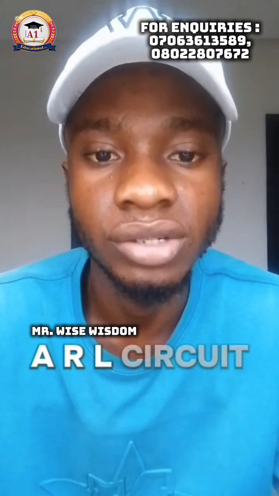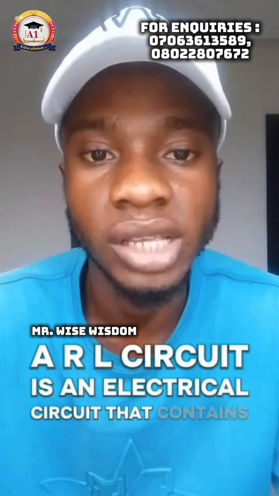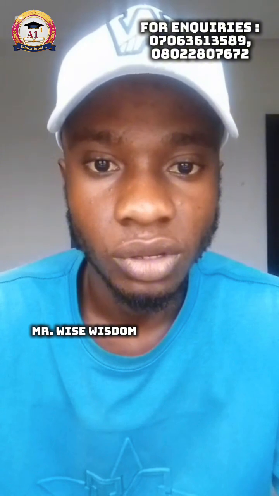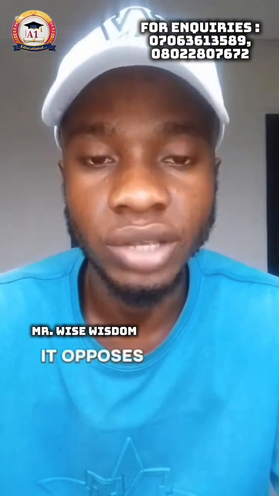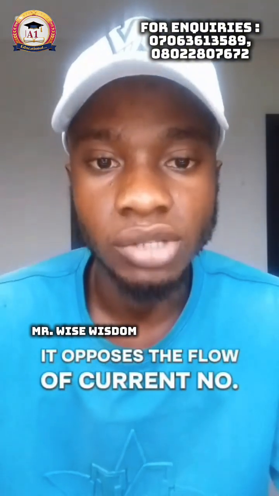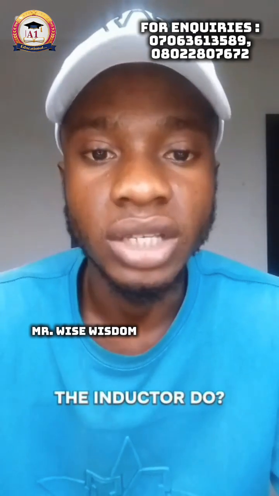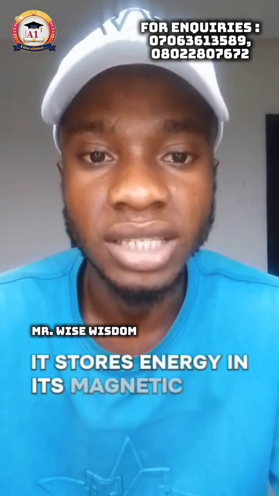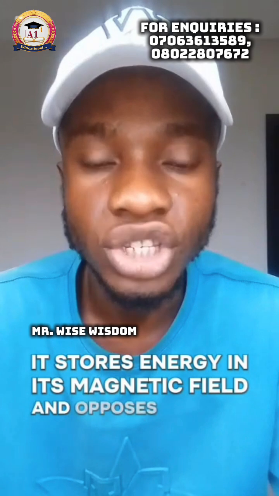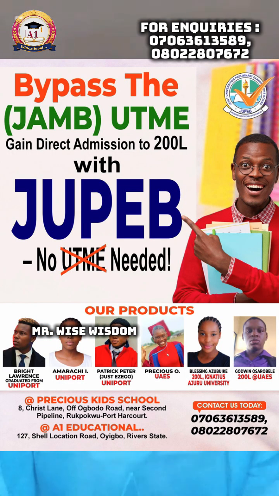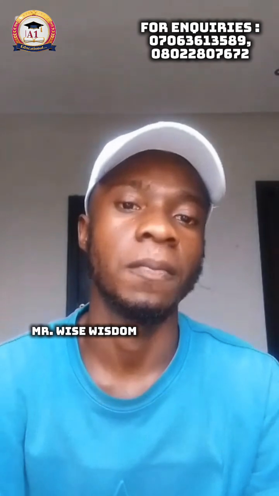An RL circuit is an electrical circuit that contains, number one, a resistor. What does a resistor do? It opposes the flow of current. Number two, an inductor. And what does the inductor do? It stores energy in its magnetic field and opposes changes in what? Current.